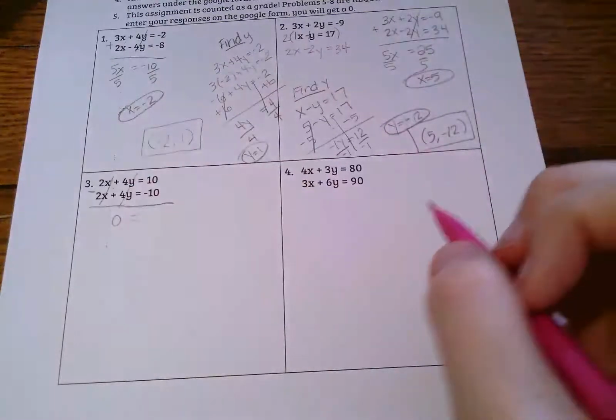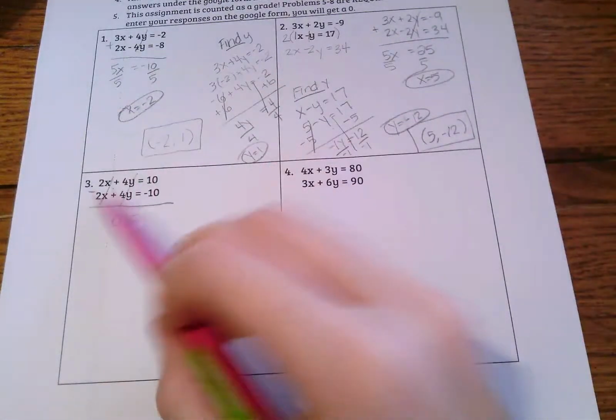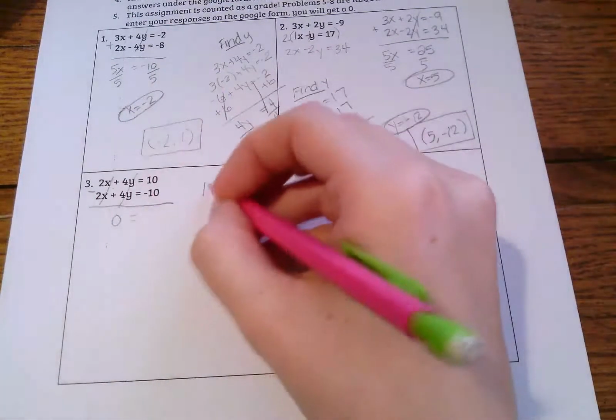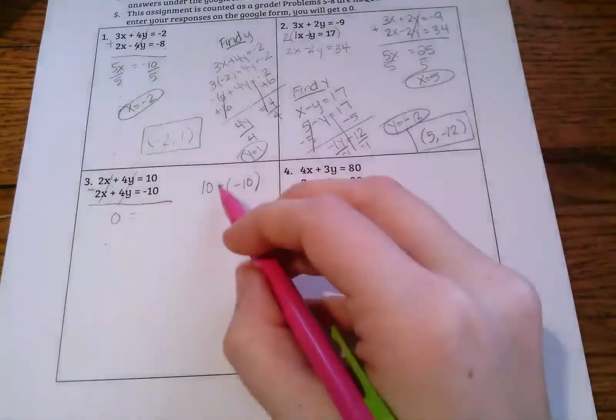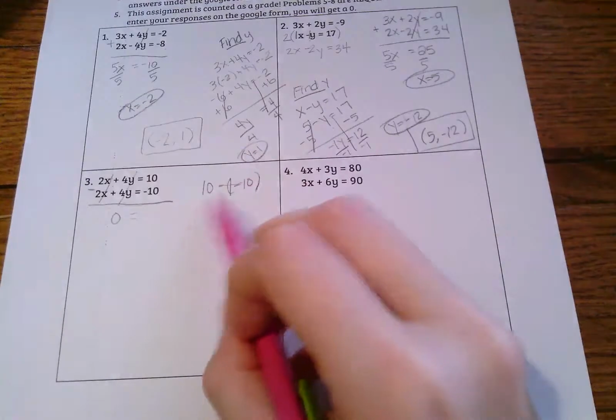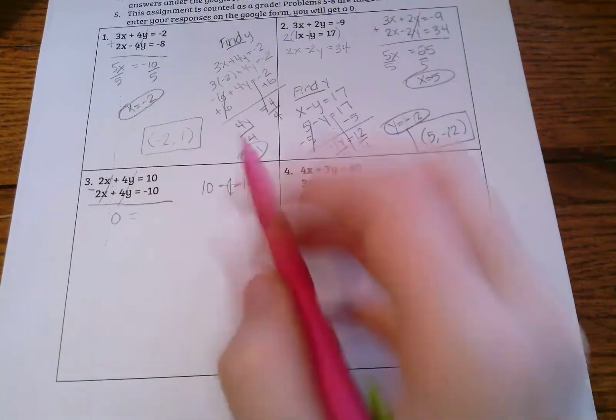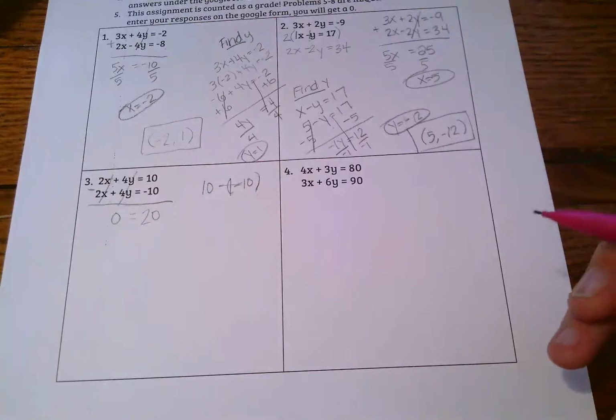Now be careful. This is where integers come in. 10 minus negative 10. But when I look at that, that's really minus negative is a positive. So 10 plus 10 is 20. So I have that 0 equals 20.